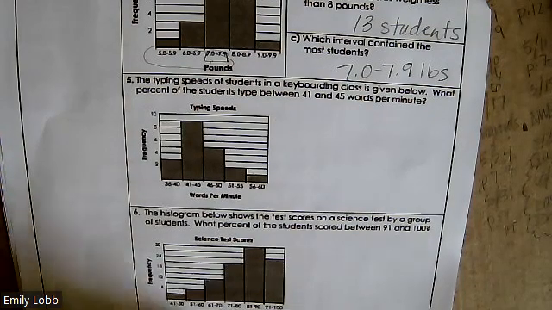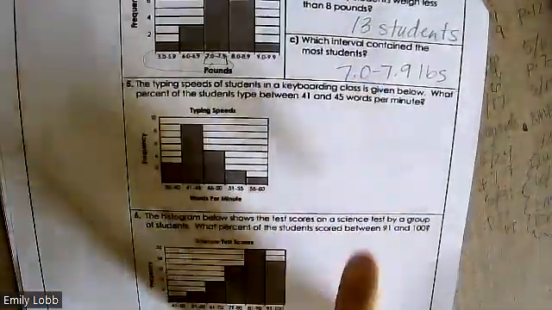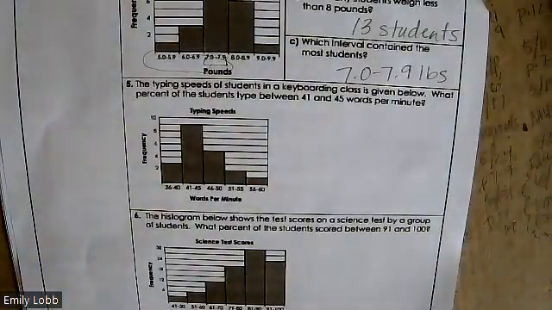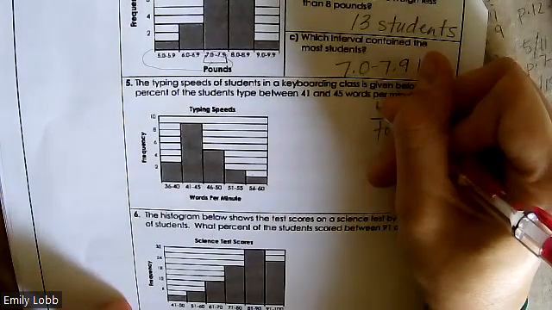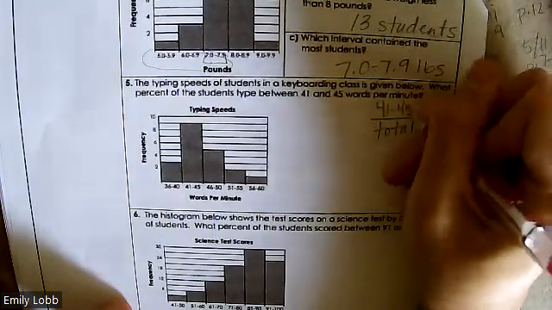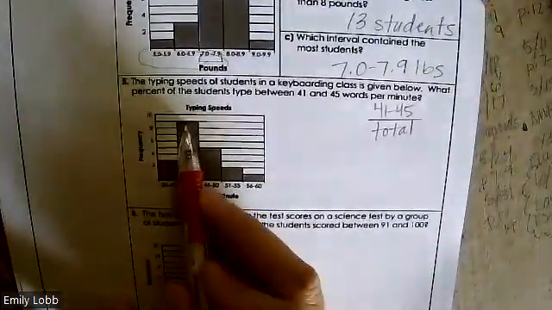All right, typing speeds of students in a keyboarding class is given below. What percent of the students typed between 41 and 45? So we need to know the total, and we need to know the number between 41 and 45. So how many between 41 and 45?